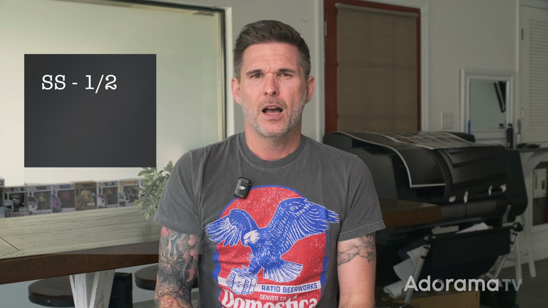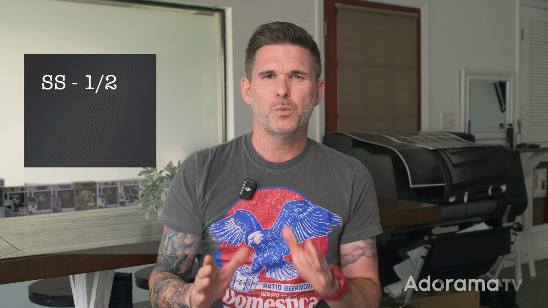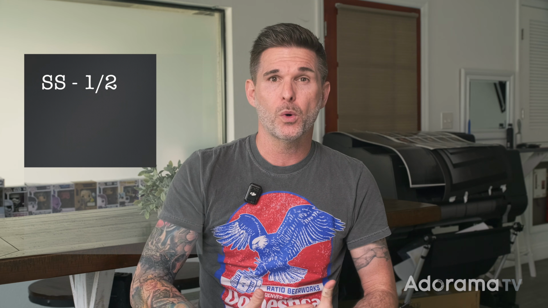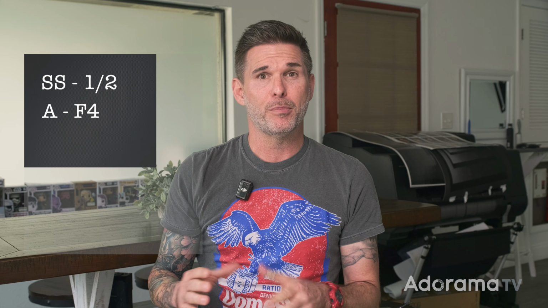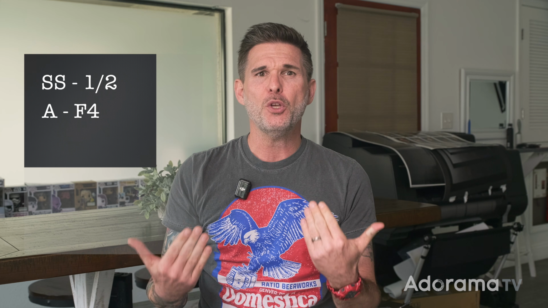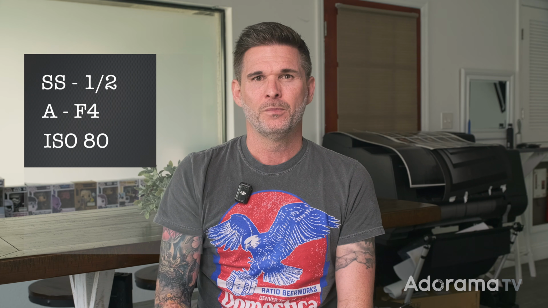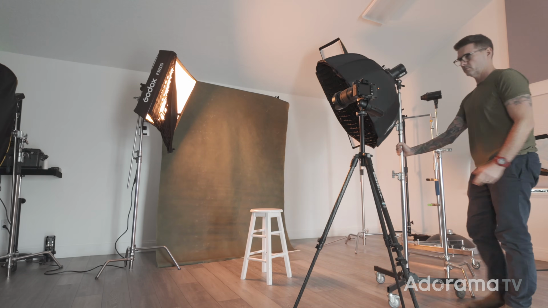Aperture next. I'm going to shoot in pretty close with a mid-range lens, so setting the GFX 100S2 to f4 should give me a nice dreamy look. Finally, ISO. Because I'm dragging the shutter and shooting at f4, I'm already letting plenty of light into the camera, so I'm going to use the lowest ISO available, which is 80 on my camera. Now I place my lights where I want them, measure with my light meter, and adjust until the lights match my settings.